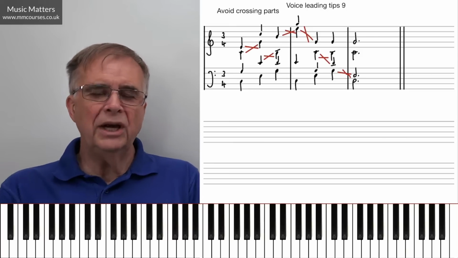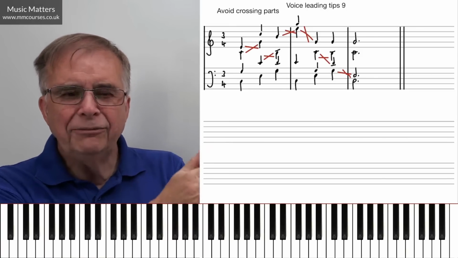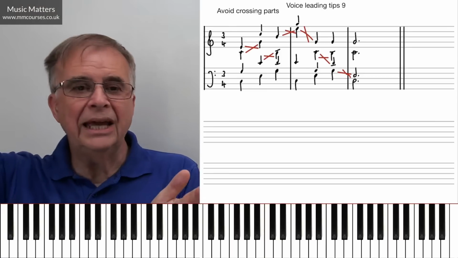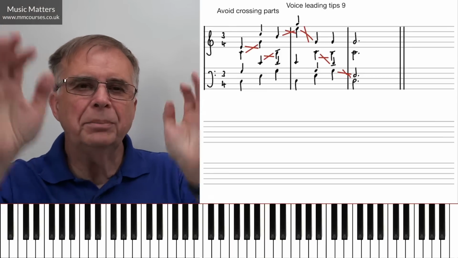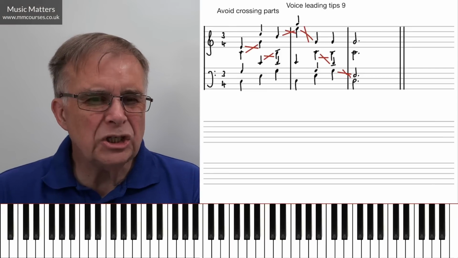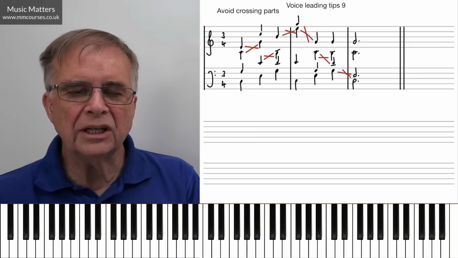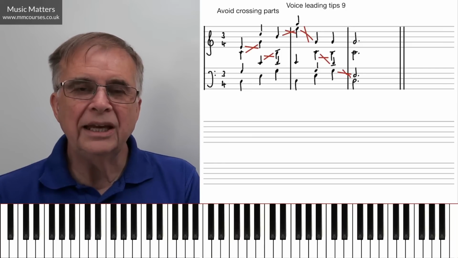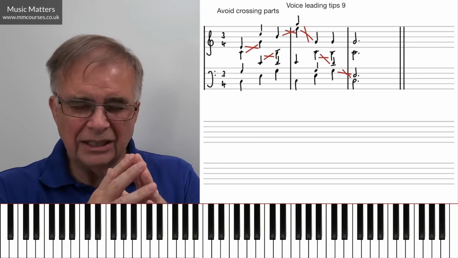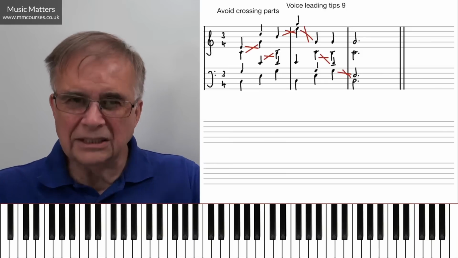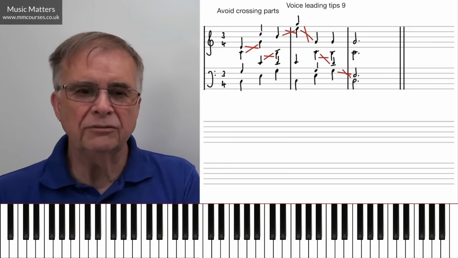But certainly when you write 4-part harmony, if you find you've got a big leap in any part, that's a particular area where you just want to check that you haven't got crossing parts with one of the neighbouring parts. Otherwise you get this disjointed impact, which doesn't help the cohesion of your piece of music.